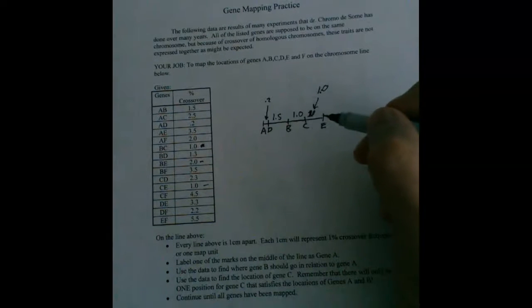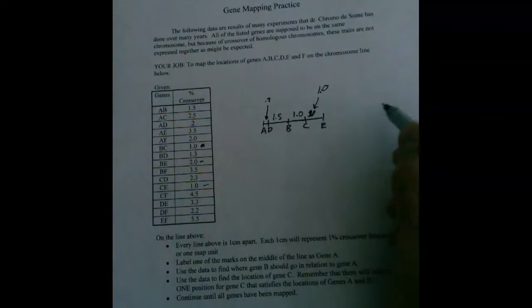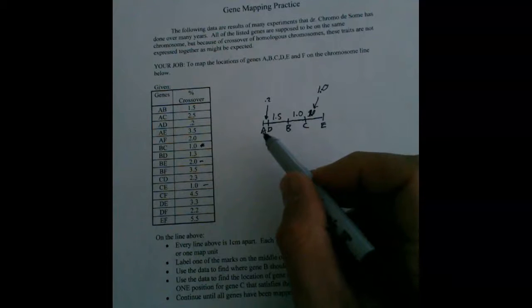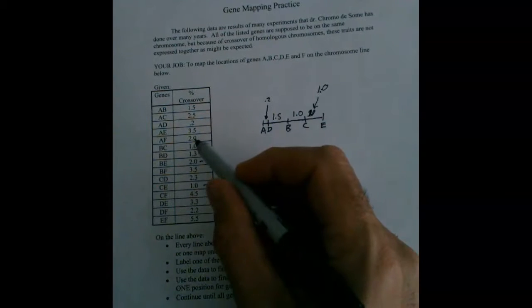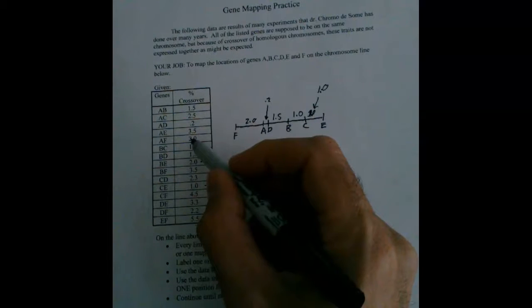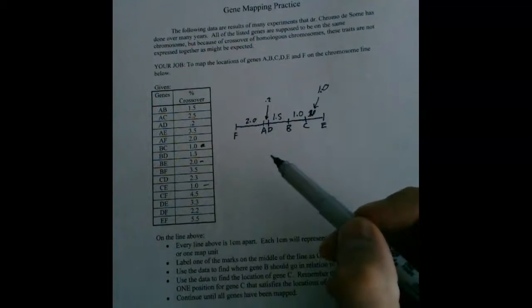So now the last we have is F. So we know that E to F is 5.5. So that means F could be way the heck out here, or it can be on this side. Let's see what F is to A. And A to F we can see is 2. So that tells us that F is going to be over here. And that the distance right here is 2.0 because A to F is 2.0, but E to F is 5.5. And if we add all these together, we're going to get 5.5.